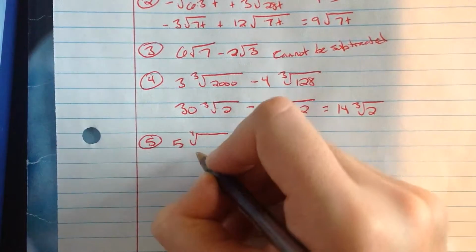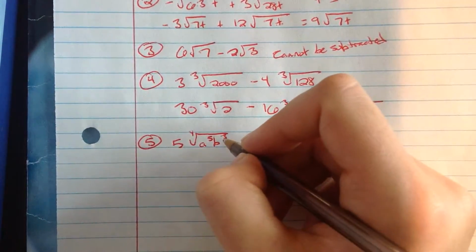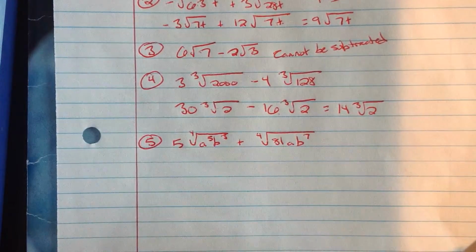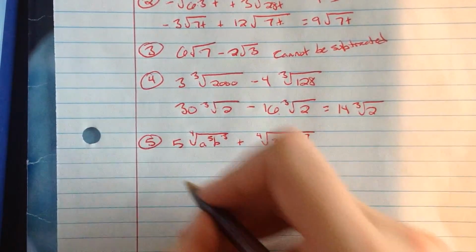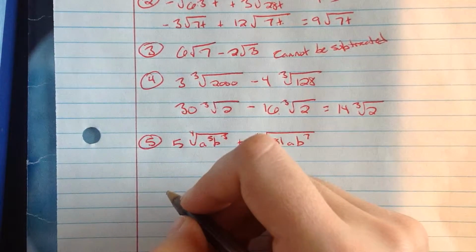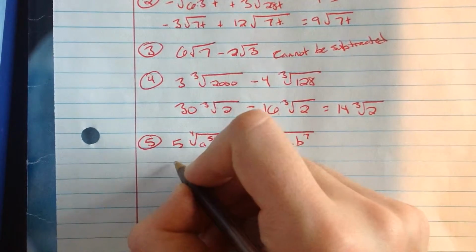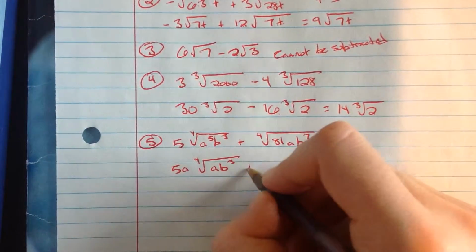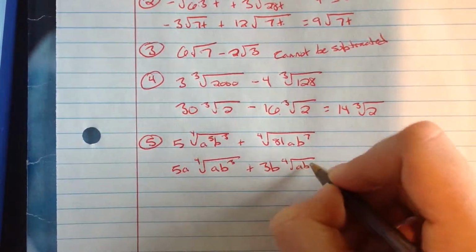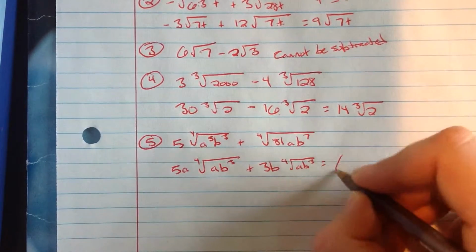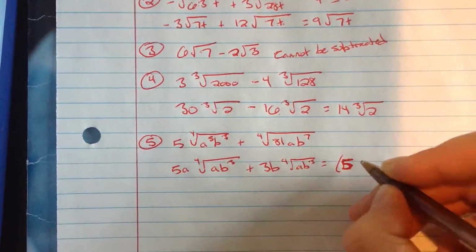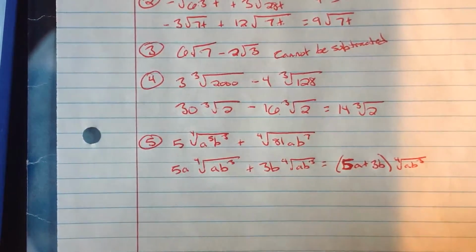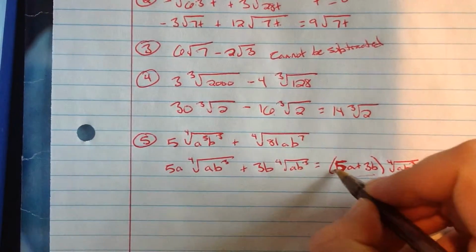Fourth root of a to the 5th b cubed plus the 4th root of 81 ab to the 7th. This first one simplifies to be 5a 4th root of ab cubed plus 3b 4th root of ab cubed. So this means I have 5a plus 3b 4th root of ab cubed. Since I can't combine these two things together, which this is a 5.